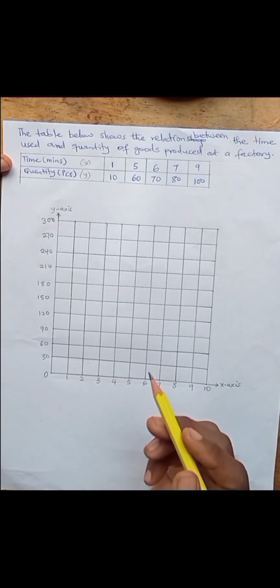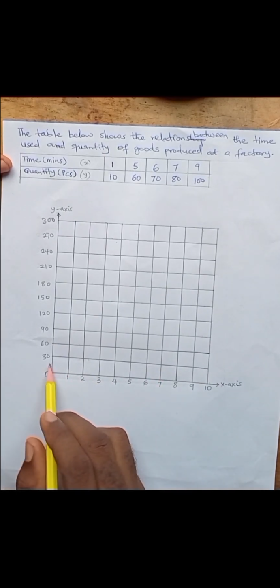All right, so if we want to plot something of this sort, and it started from here, between 0 and 30, we can divide this space into 3, so that each interval will be 10, isn't it?